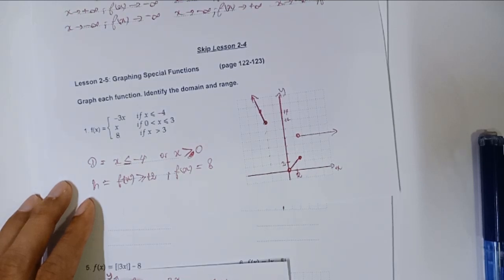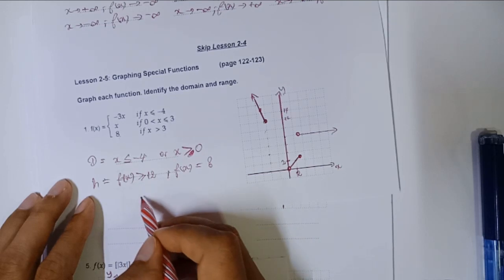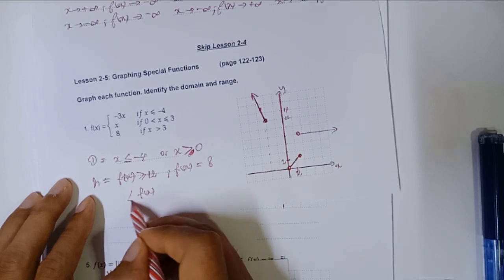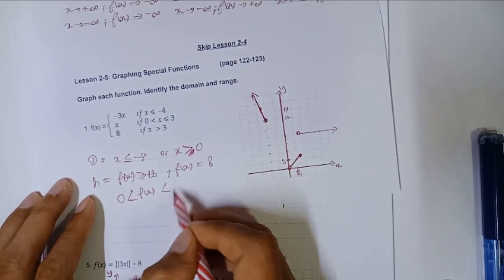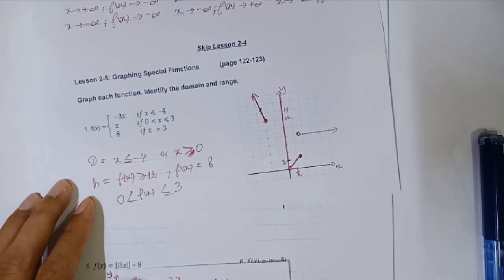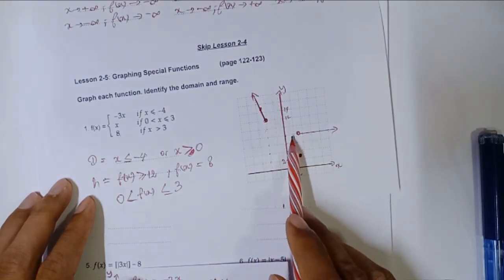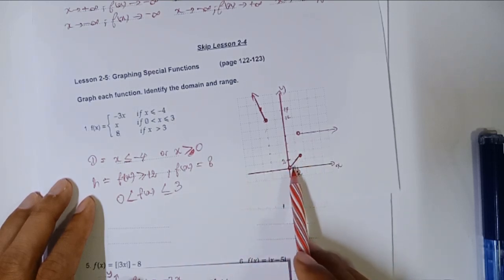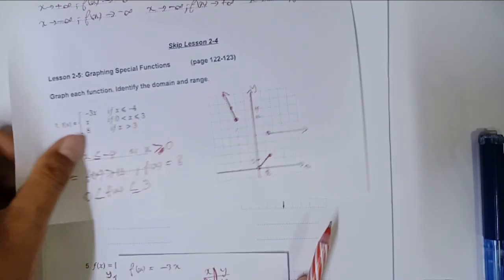And then another section, this one right here, you have f of x in between 0 and 3. Okay, so we have 3 sets of the range. One set for this one above 12, one set always equal to 8, and another set here in between 0 and 3. Now let's move on.